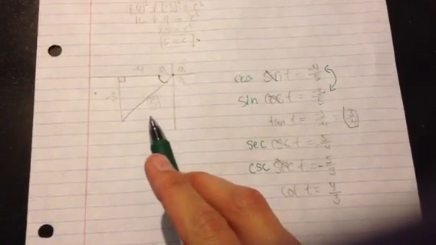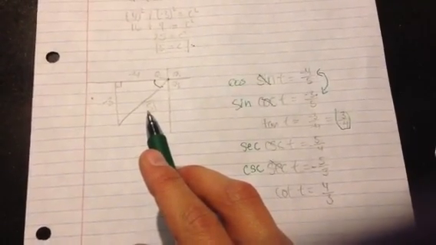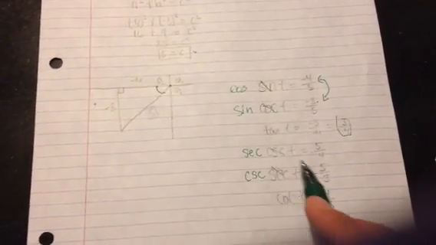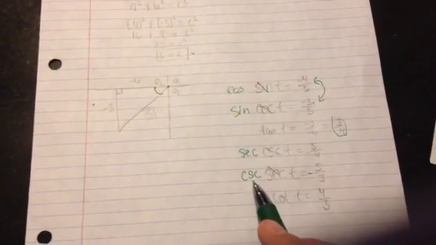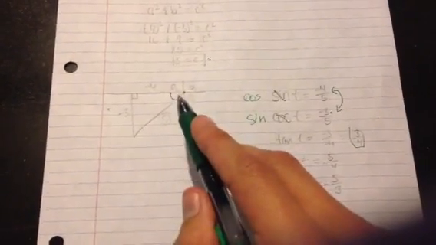So secant will be equal to the hypotenuse 5 over the adjacent side, negative 4. And you'll be left with a negative 5/4 for the value of secant. Cosecant, on the other hand, is going to be the hypotenuse over the opposite side of the angle.